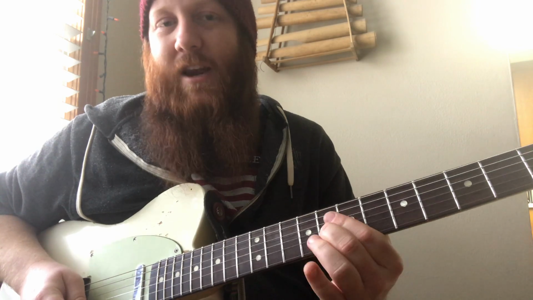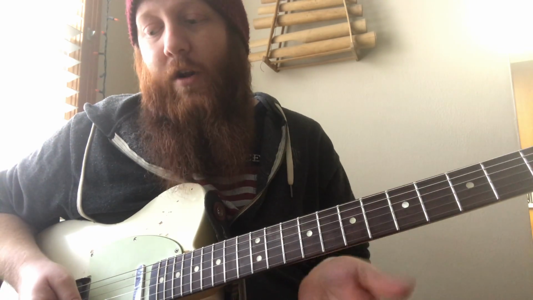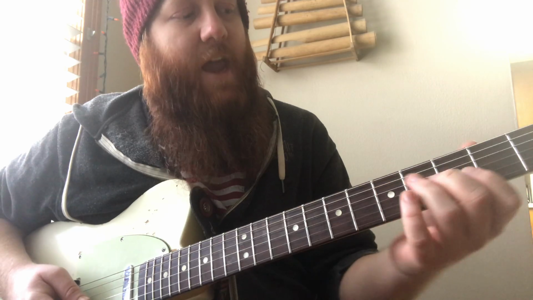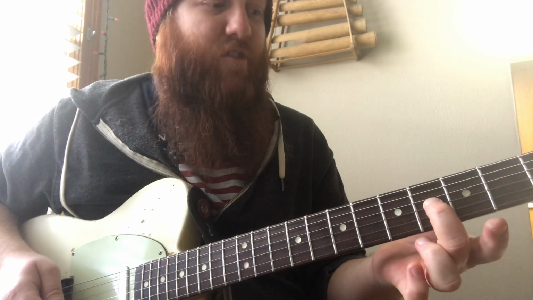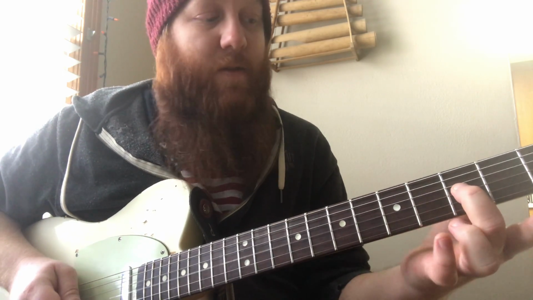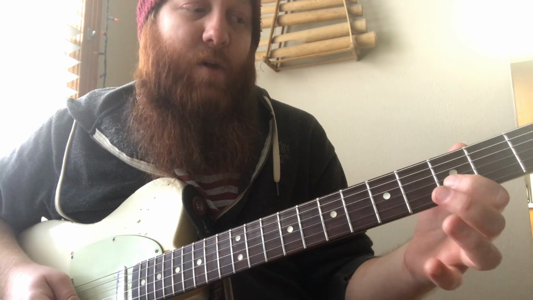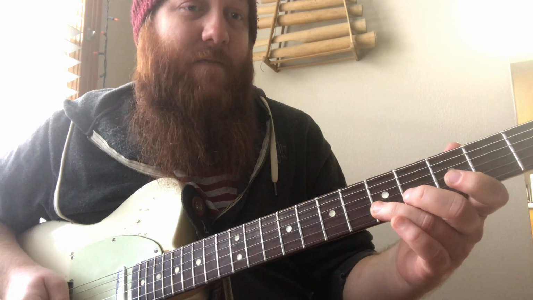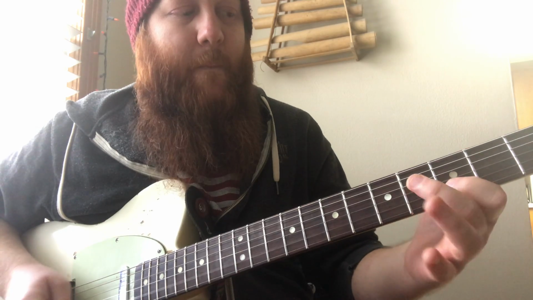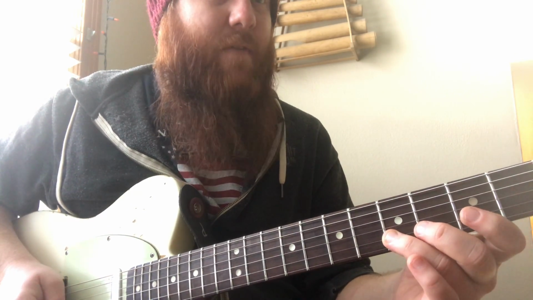So this is lick number 10. I'll break it down here for you. So we're starting with this little G triad, and we're actually sliding into our first note. So we're sliding from 3 to 4 on our G, and we're going like that, and then we're going on the B string, 3, 5. We're playing that 3 twice, and then we're going back to the 4th fret on G. So we're sliding in, 3, 3 on B, 5 on B, and then back to 4 on G.